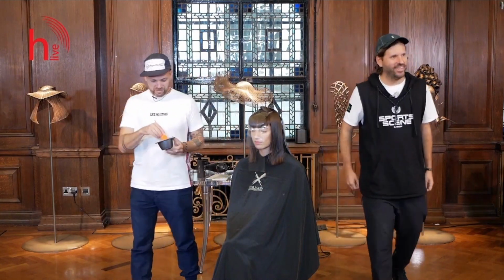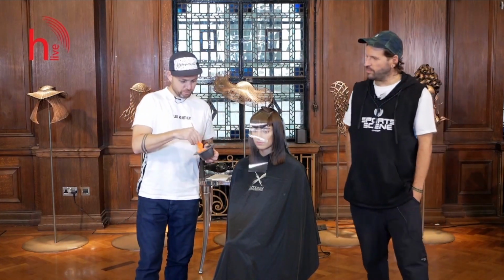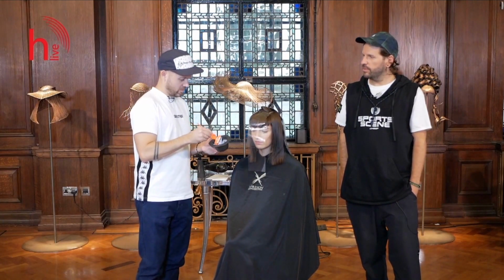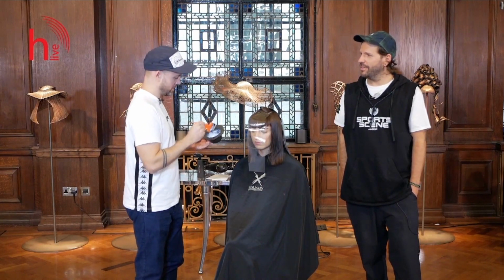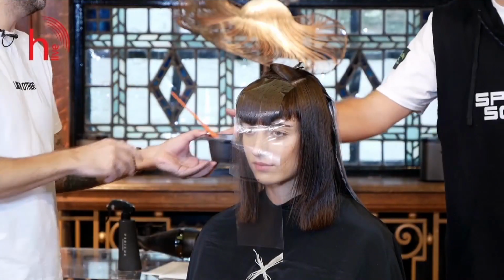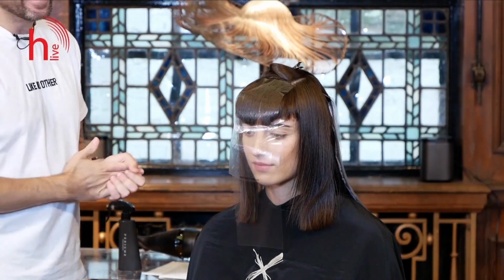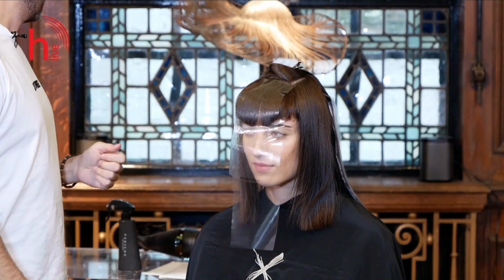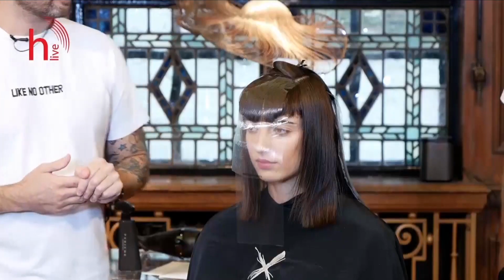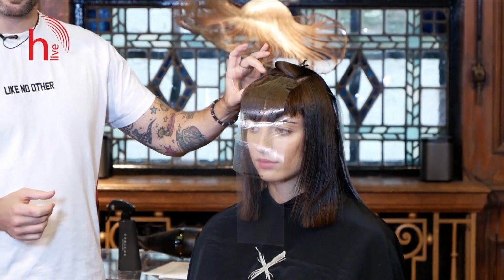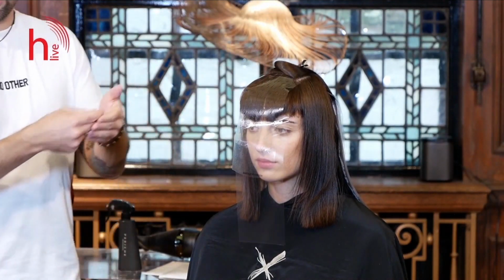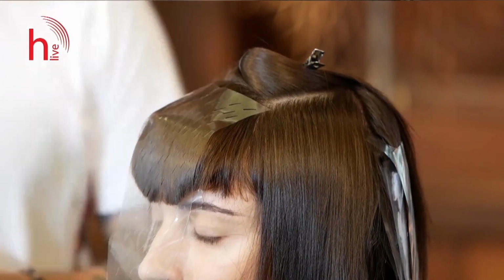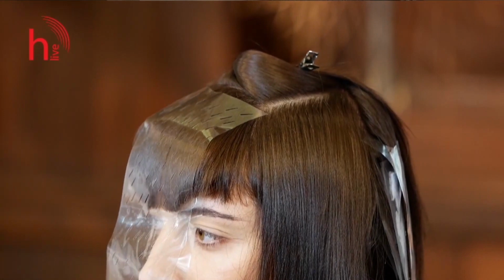No, está bien. So the bleach, it's important that it's not too liquid or too thick. Is it too liquid? It's too liquid. Give it to me. Prepáralo. Está ahí. Just a little bit of powder. As you can see, the section I've taken is quite thick. It doesn't have to be thin sections because it goes through quite a lot of the hair. But of course, it depends on the look you want.